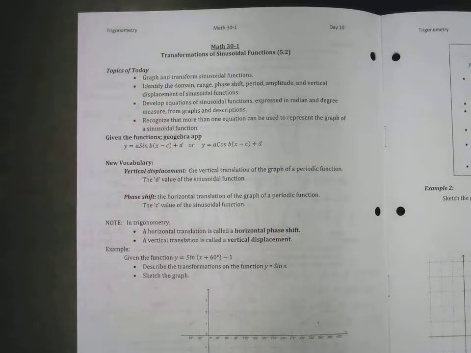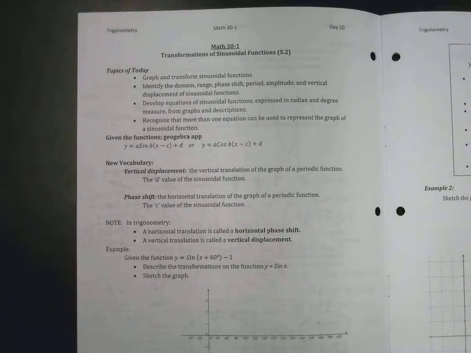Section 5.2, transformations of sinusoidal functions. So today we're going to graph and transform sinusoidal functions. We're going to identify domain, range, phase shift, period, amplitude, and vertical displacement of the functions. We're going to develop equations of the functions expressed in radians and degree measure from graphs and descriptions. And then we're going to recognize that there's more than one equation that can be used to represent the graph of a sinusoidal function.